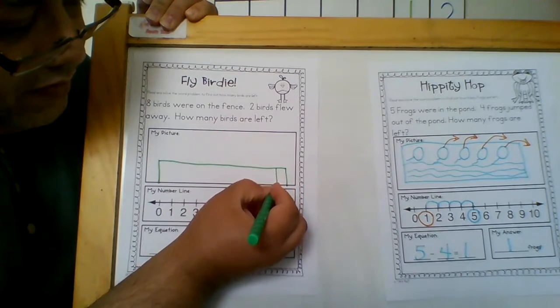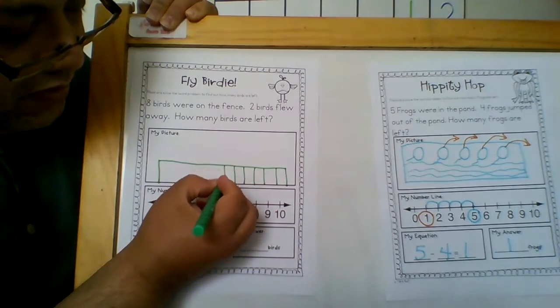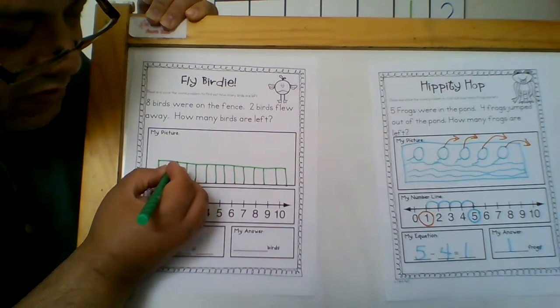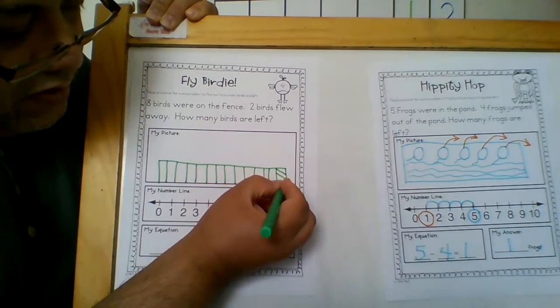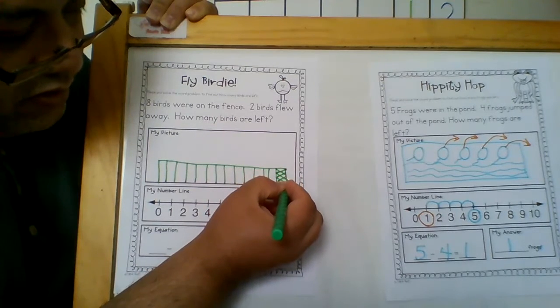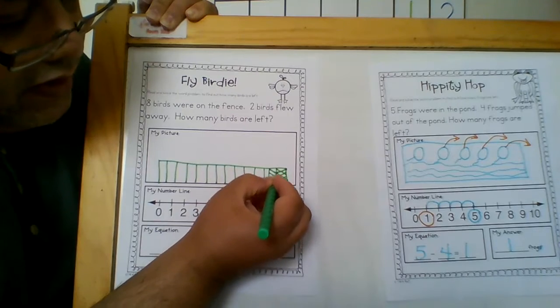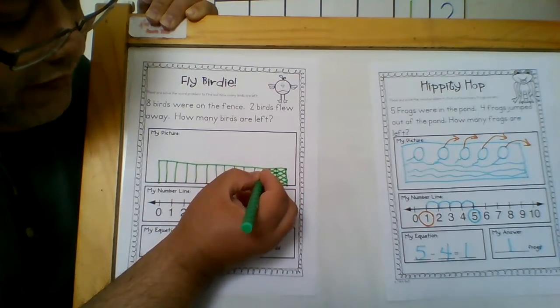Okay. You see what I'm doing? I'm doing crisscross because some fences are like that.